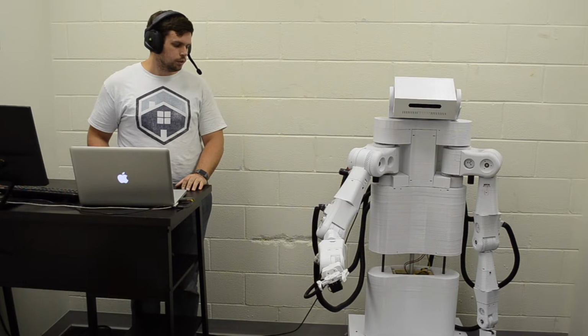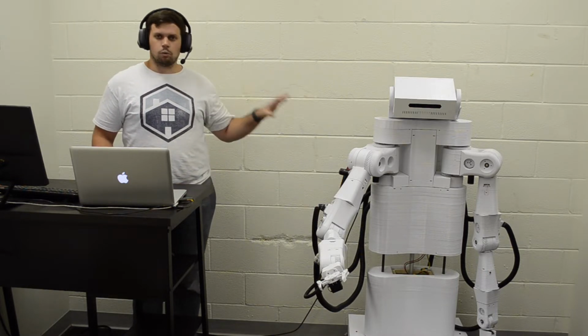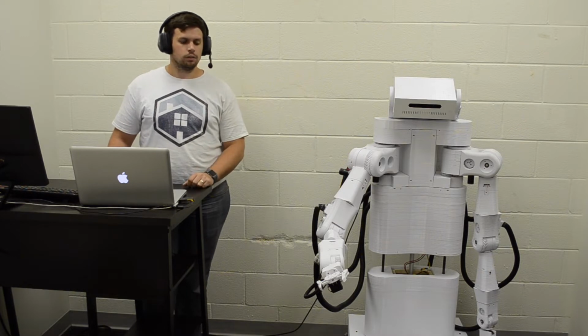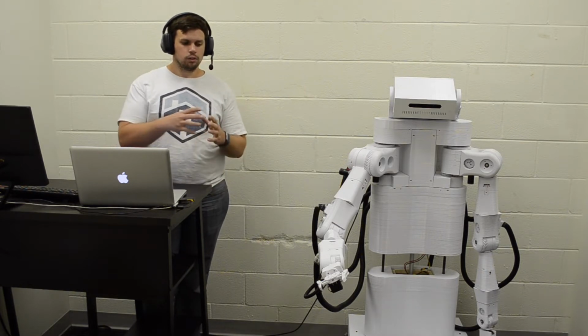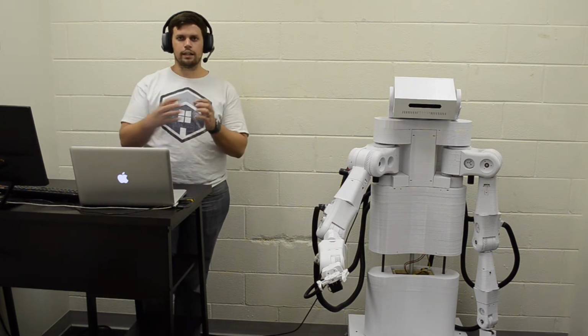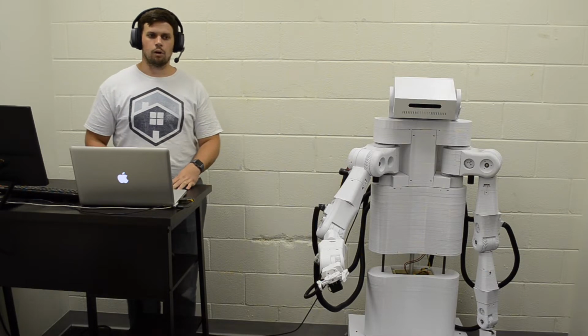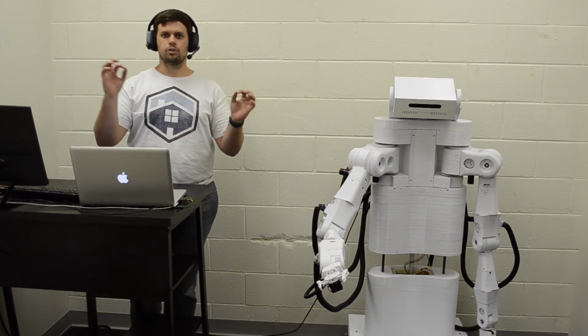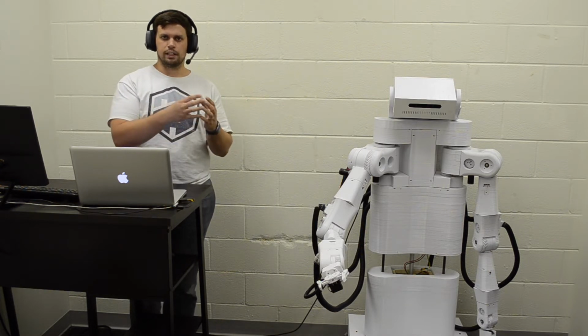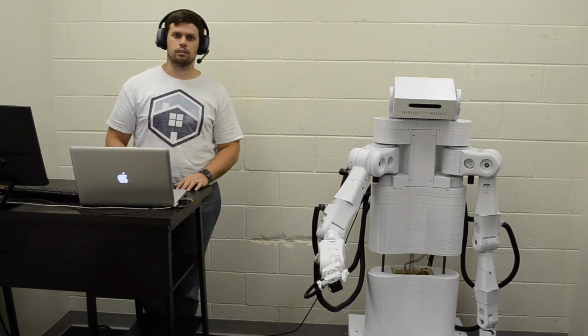Okay, so let's talk about this a little bit. By using ROS, you are able to swap out layers of programs that are running on the robot. ROS is just a way to organize different nodes throughout your robot that are all performing different tasks, and it provides a basic protocol for how to communicate between the nodes.